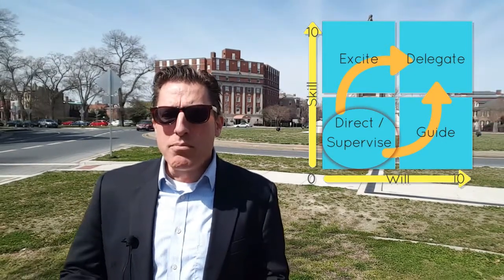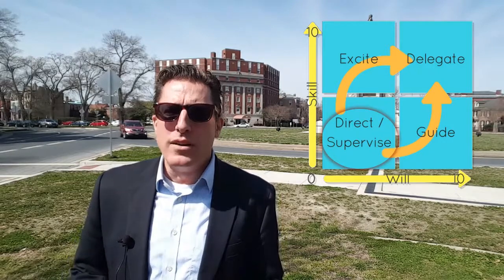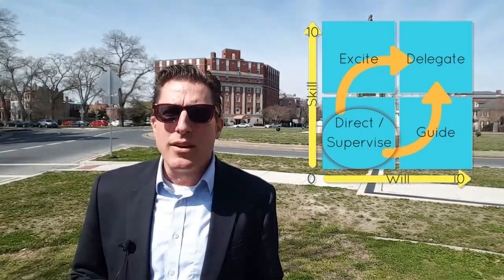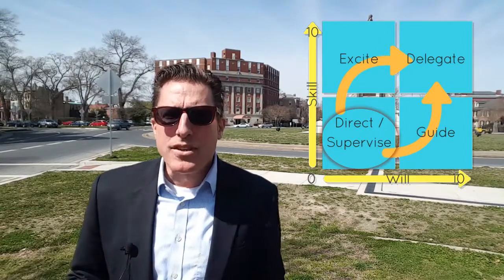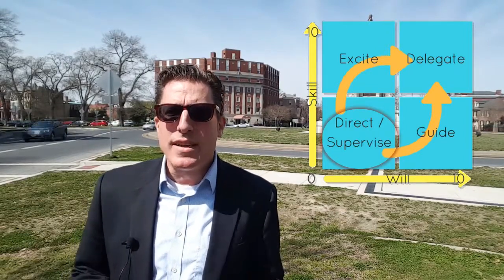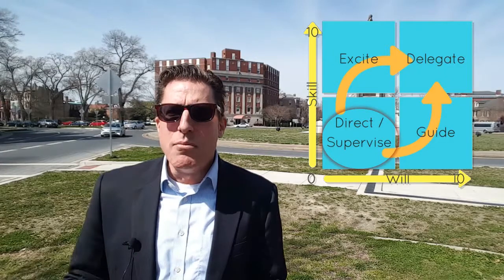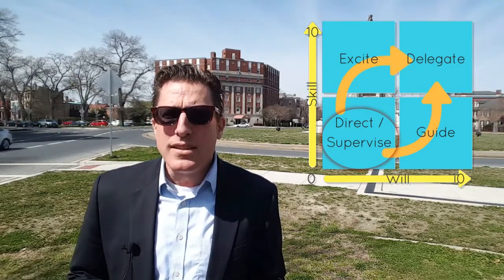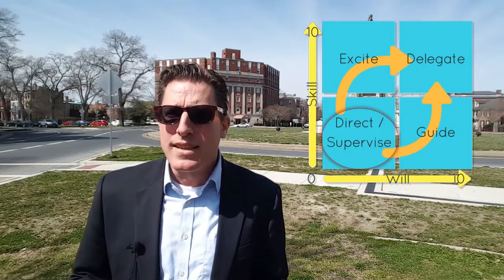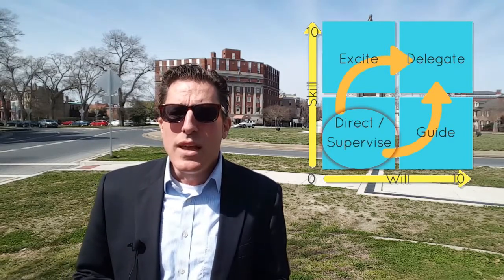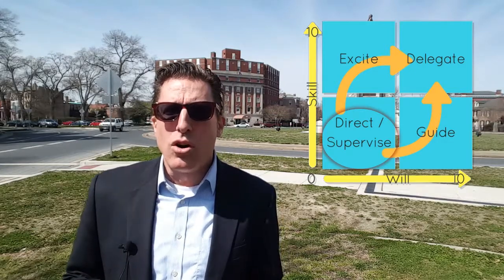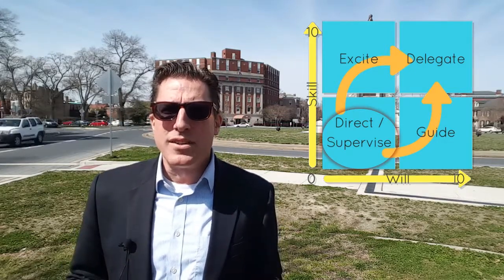Now, as you can imagine, employees that have this low will and low skill simply cannot live in this direct and supervise area for very long. Your expectation as a manager is that they are going to increase their skill and will as they move along. If they don't, then you might have an employee that is simply doing the wrong task and is not suited for it, or if it is a major part of their role, they potentially could be in the wrong role. So now you've got some very important decisions to make.